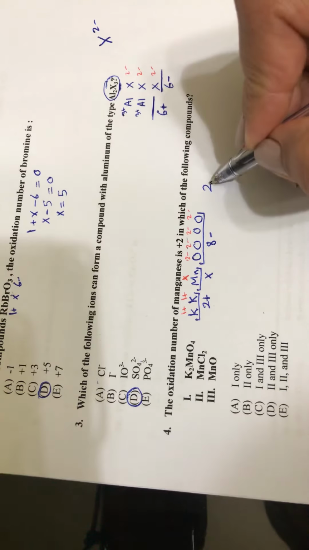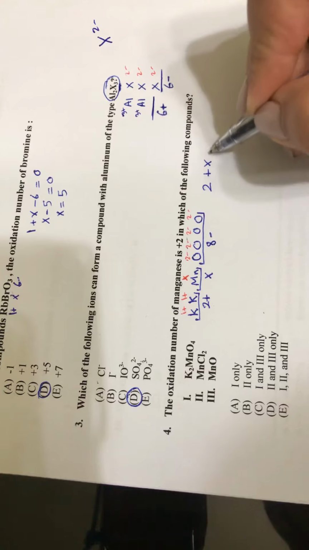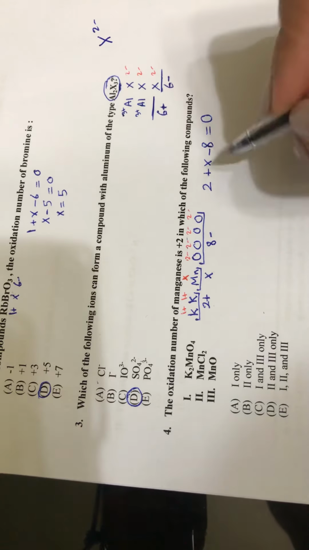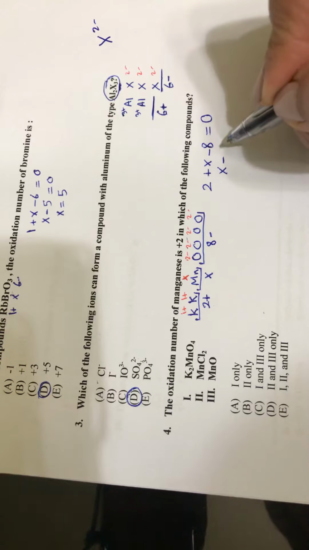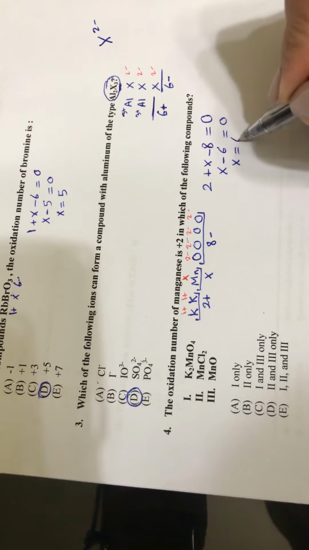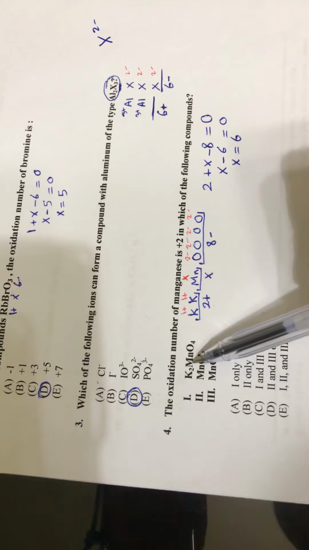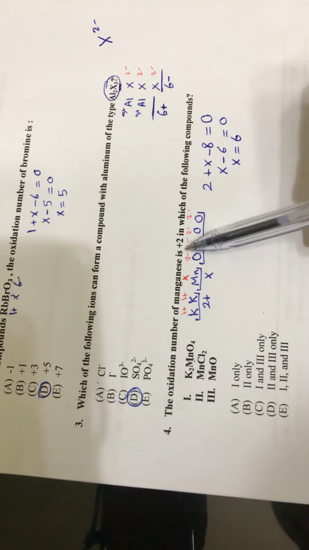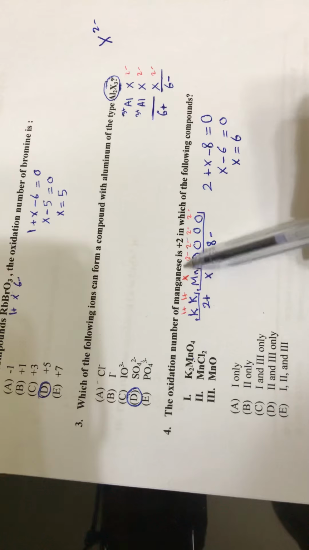So 2 plus X minus 8 must equal 0. So X minus 6 equals 0. So X equals 6. In this compound, the charge of manganese is positive 6. The question asks in which case manganese carries positive 2. So not 1.